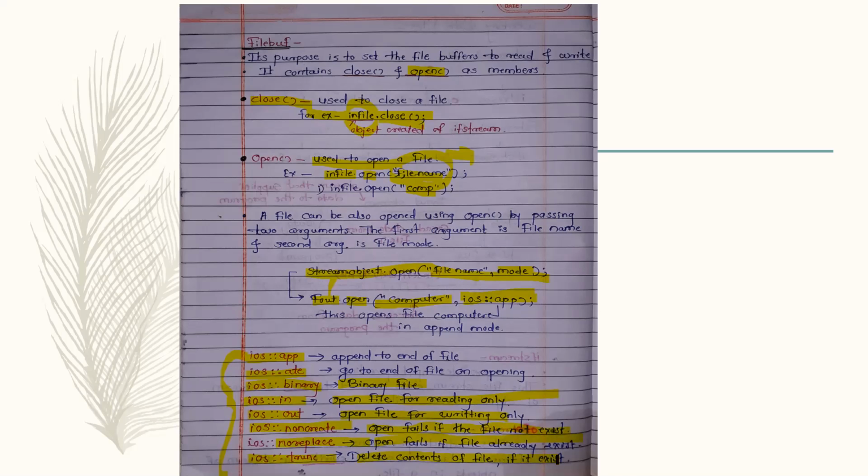Means if you want to delete all the content of that file, use trunc mode.